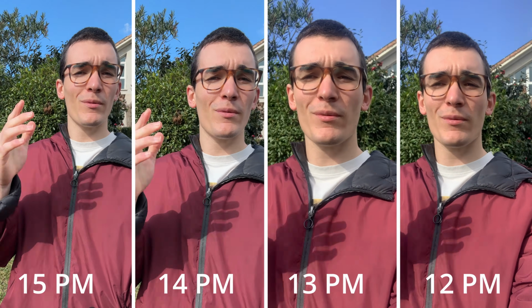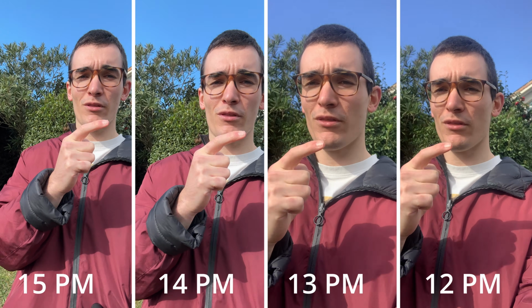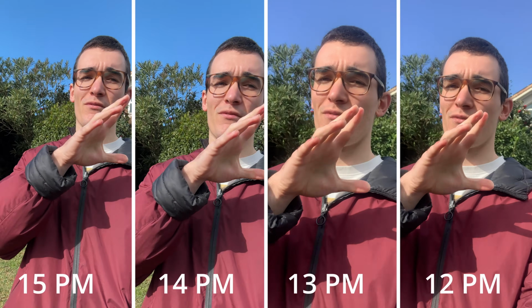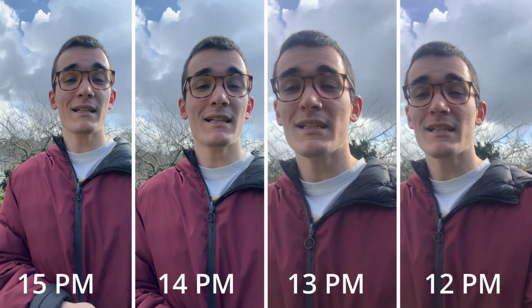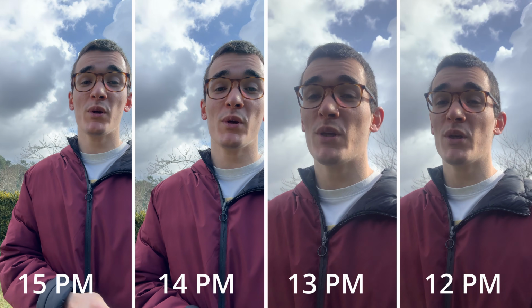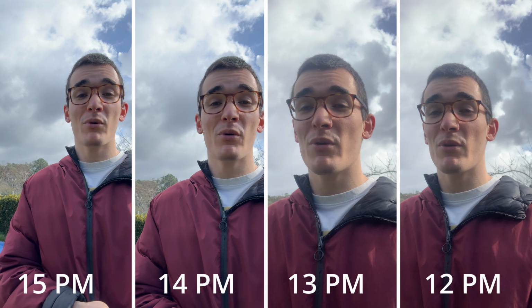Then when it comes to the selfie camera, we get a similar situation here because we notice a very big leap between the iPhone 13 and the iPhone 14. In this case, we have two older, worse phones and two newer, better phones. And this is because on the iPhone 14, we got a newer, better selfie camera with autofocus.